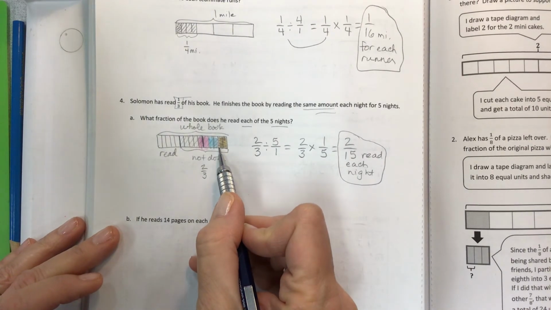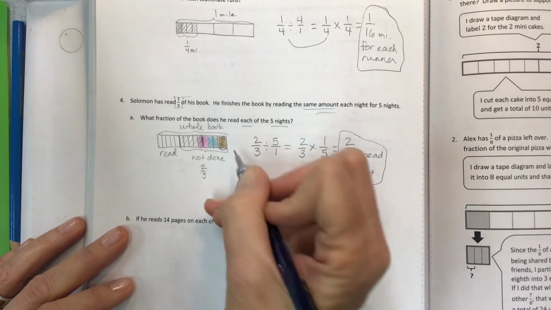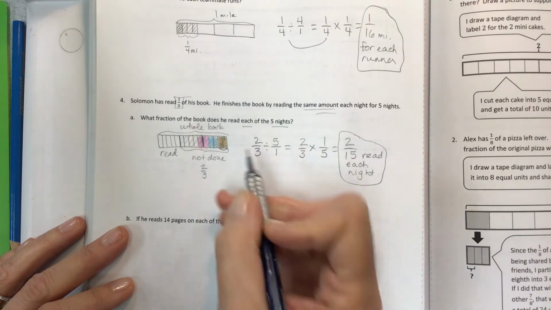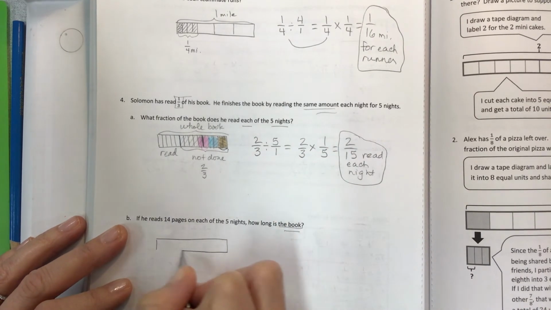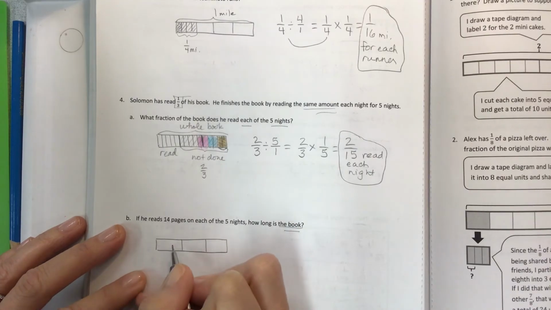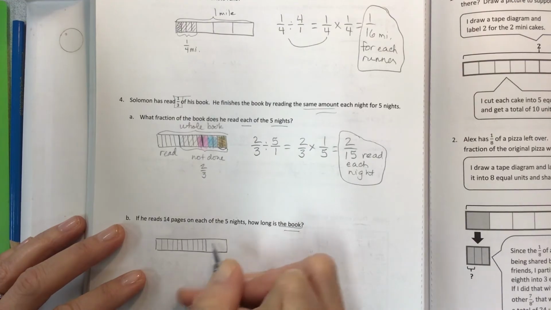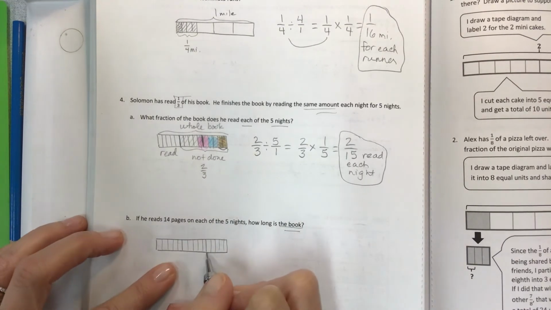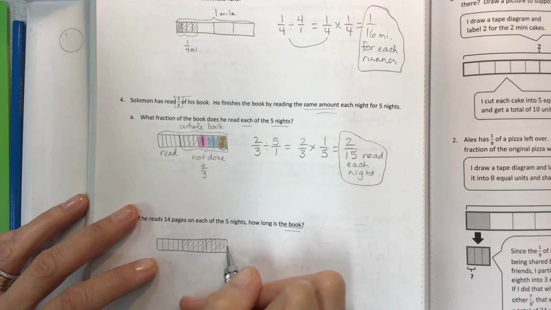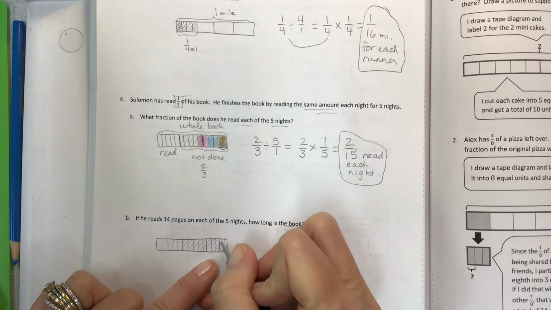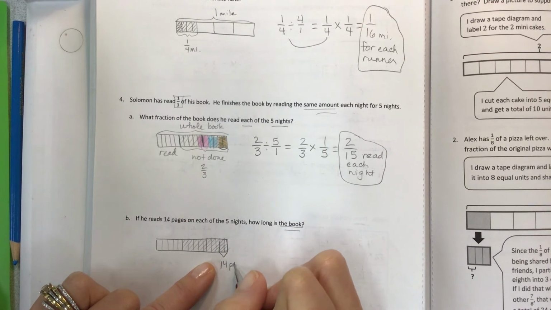So if you recognize that this, you can make the tape diagram again if you can't really follow it here, but if you recognize that this is 1 night and that's 14, okay, I'll make it one more time so I can focus on the pages this time. 1, 2, 3, 4, 5. 1, 2, 3, 4, 5. 1, 2, 3, 4, 5. Okay, not the best sections, but okay. So this right here is going to be 14 pages.